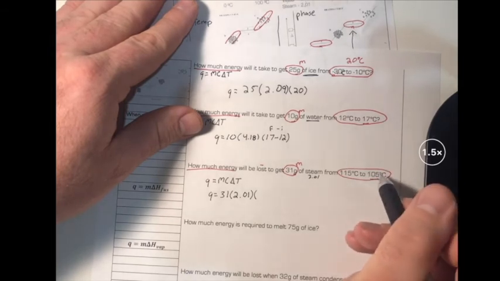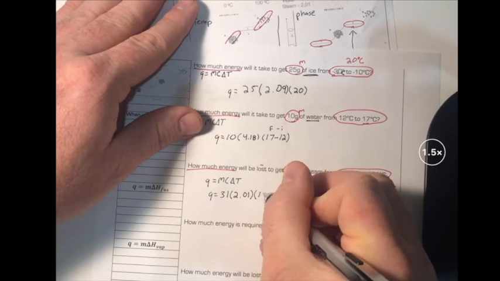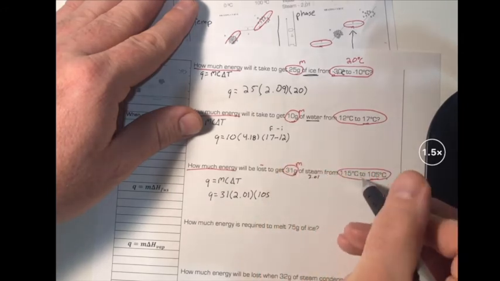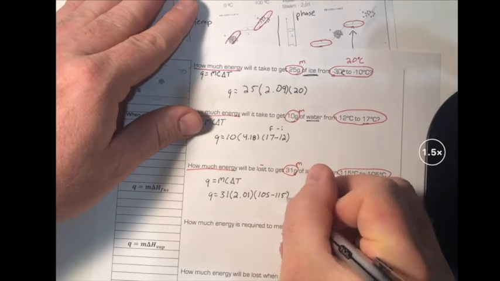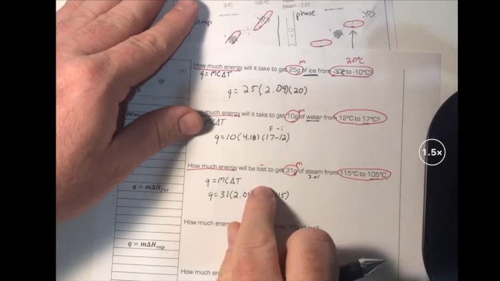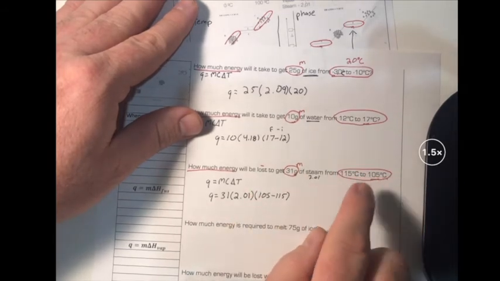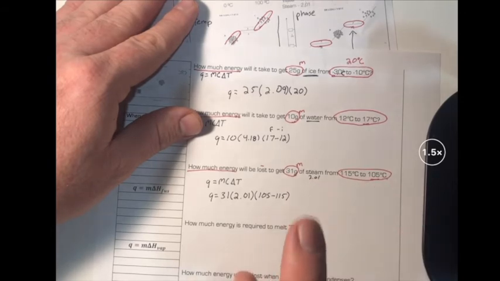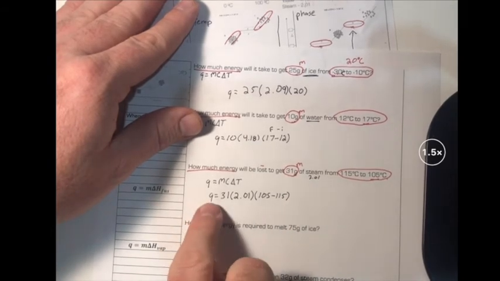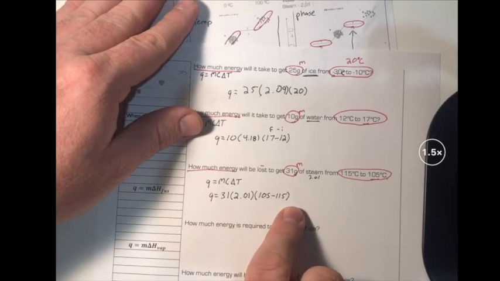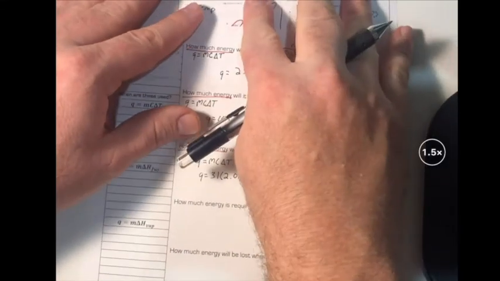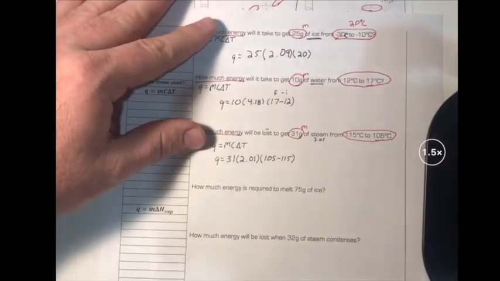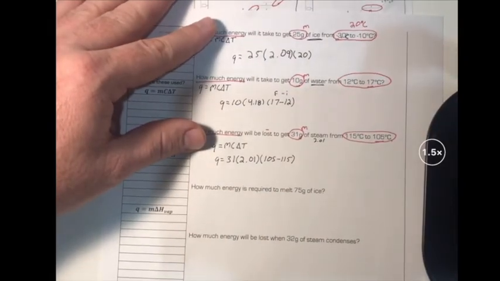Our final is 105 minus our initial of 115. Remember, it's talking about loss, that's backwards, so we probably get a negative value here. That's all right. I'll let you pop that in your handy dandy calculator and solve it. Let's move on. We've got two more to go.